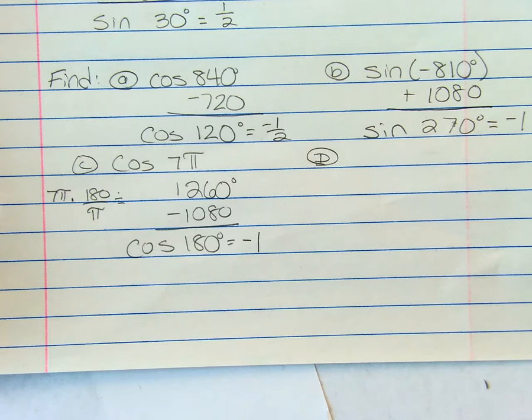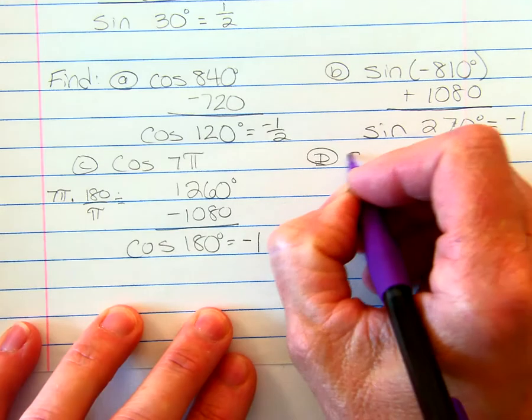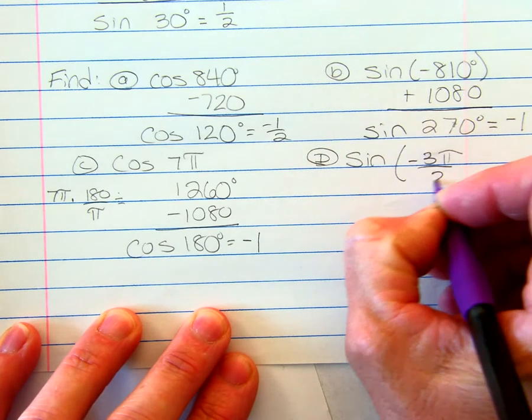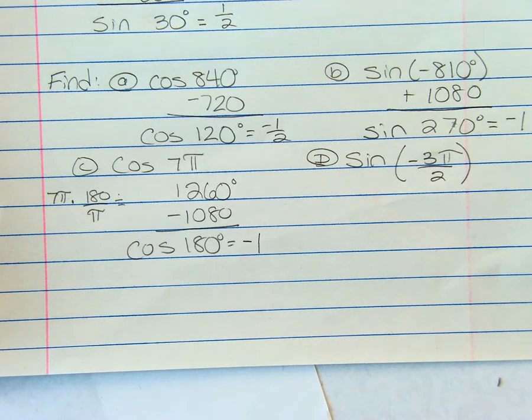Let's look at letter D. Letter D is the sine of negative 3 pi over 2. Now again, it's in radians, so let's change it to degrees. Then you're going to go ahead and keep adding in multiples of 360, because it's negative, until you can find it on the unit circle. Hit the pause key now and finish problem letter D. Again, make sure you hit the pause key and do the problem on your own. When you're done, hit play and then check your answers.